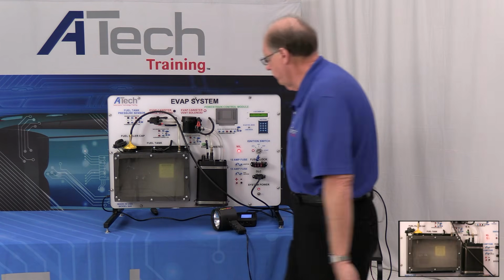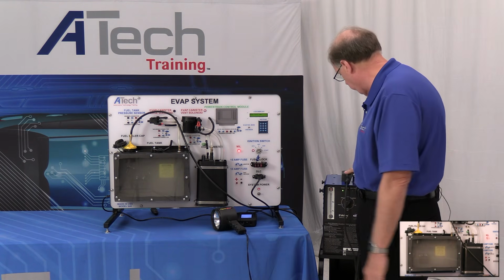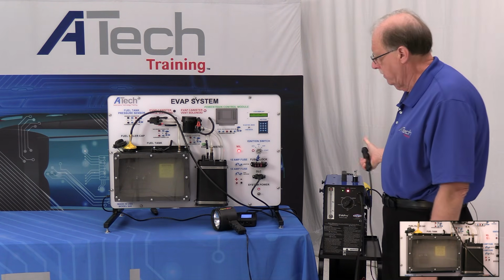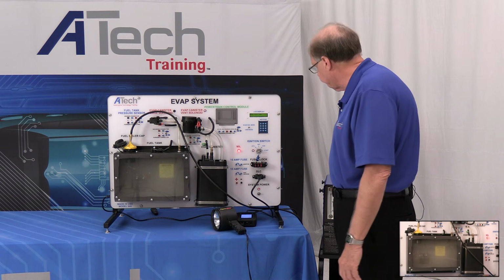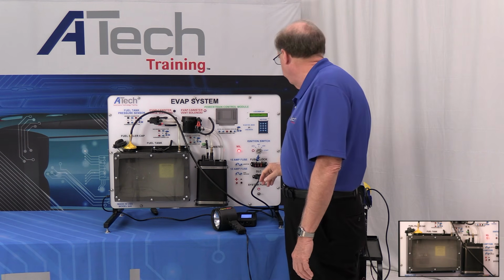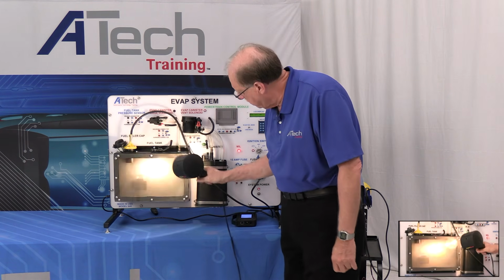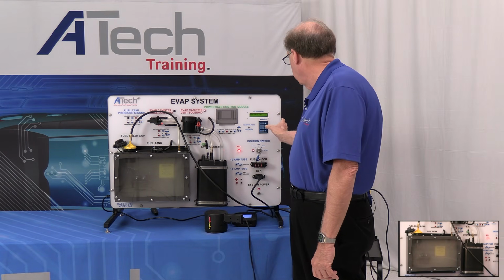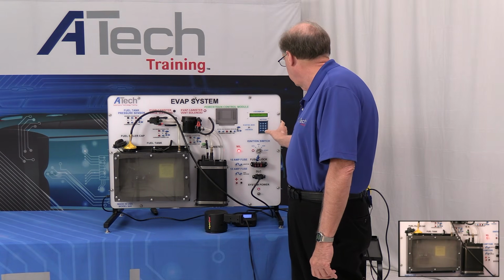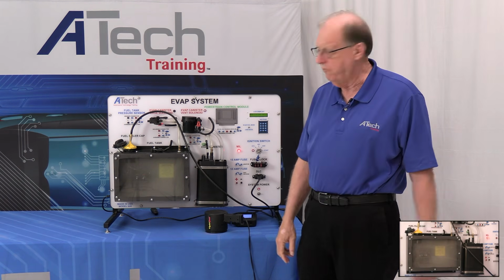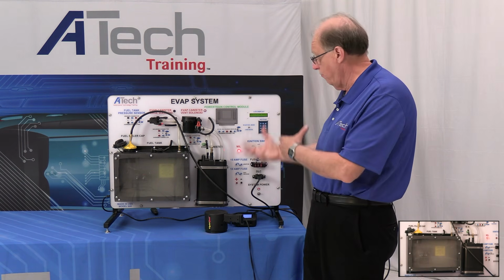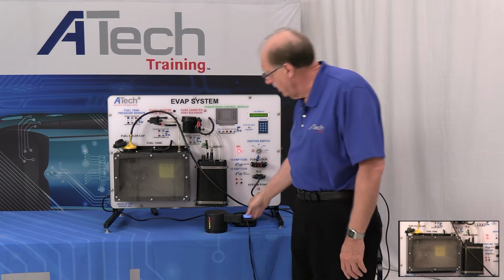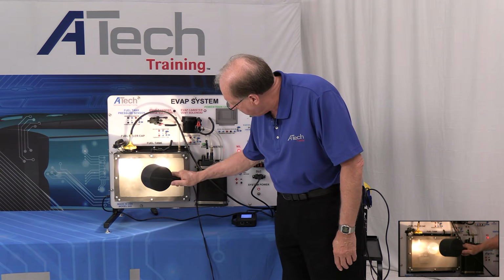All right, so we've got our gauge up there. The first thing I'm going to do right now is get the smoke going. I'm going to turn this on. And we're building up here. Now, we're going to put a code in here, and we put a fault in the system. Right now, because we've got pressure, you can hear it. Looking at this, the smoke's coming pretty good here.